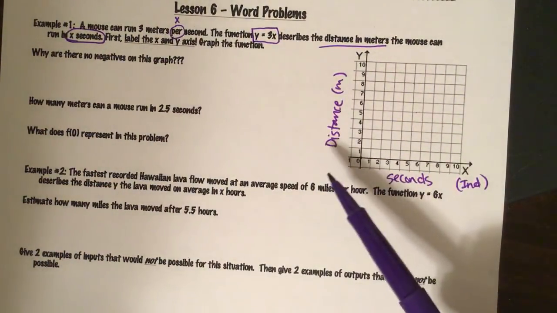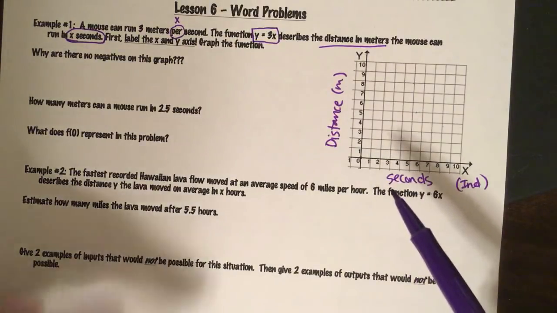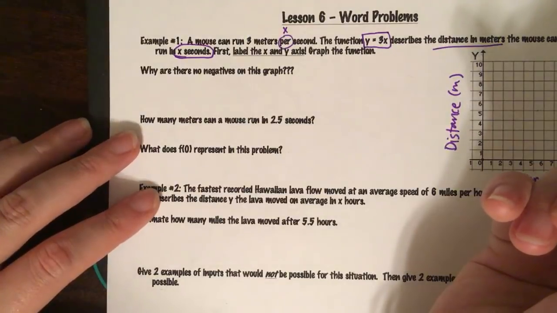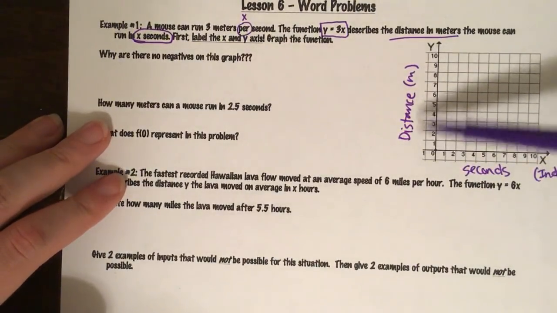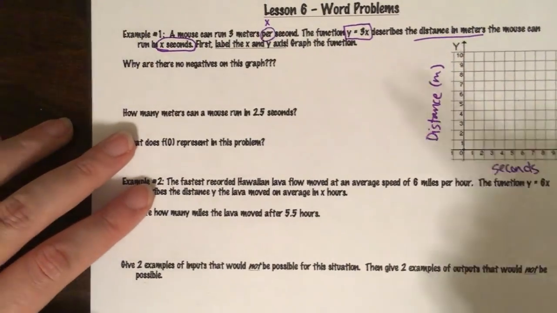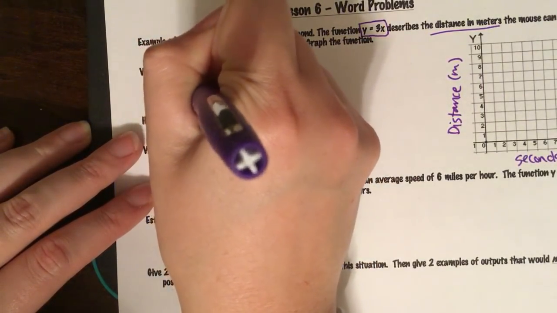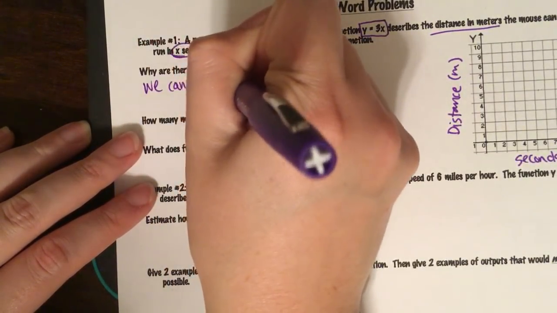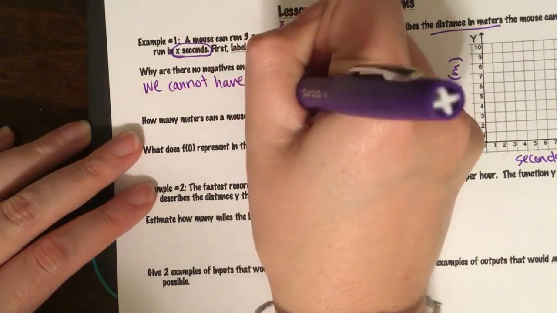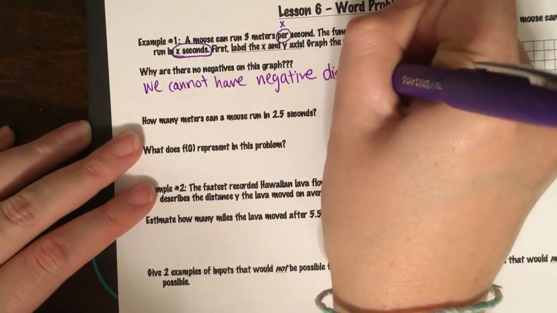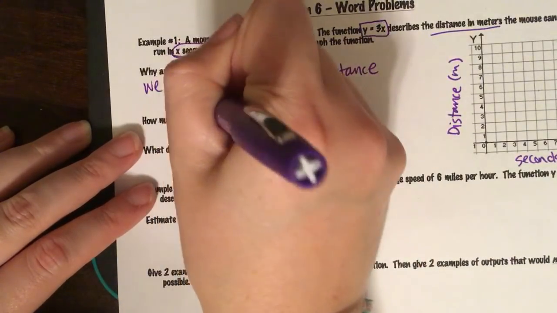All right, so why are there no negatives on this graph? Why do we not have negative x or negative y values? Well, if you think about it, x is seconds. So can we have negative time? No. Y is distance. Can we have a negative distance? No. So we cannot have negative distance or time.